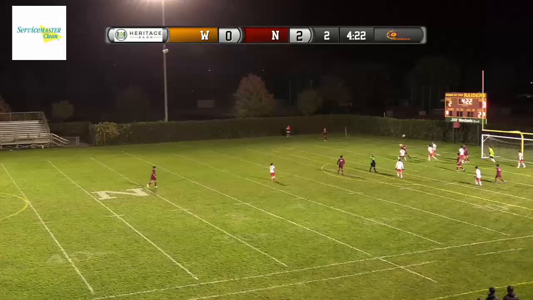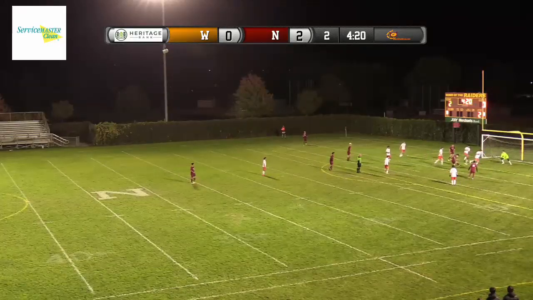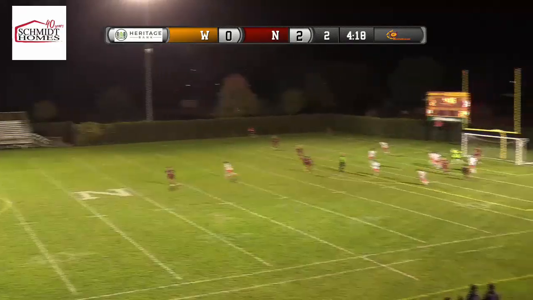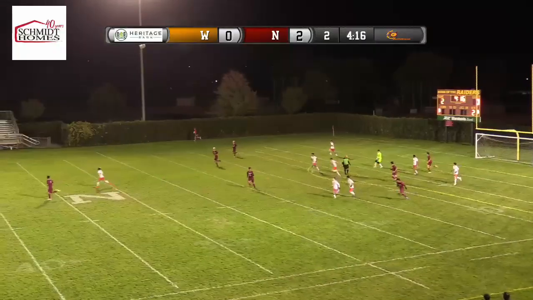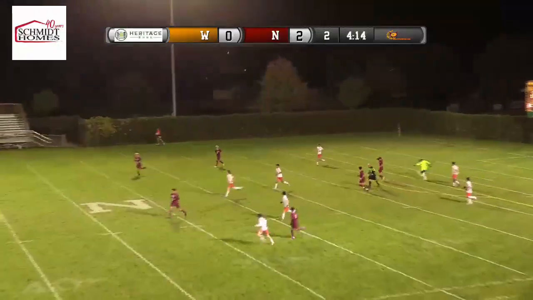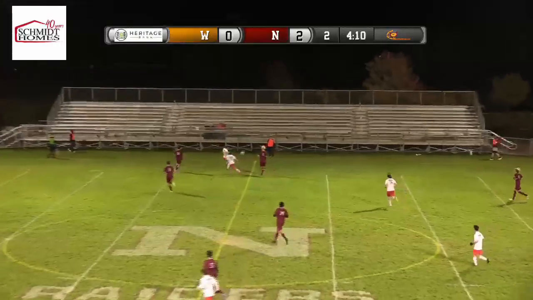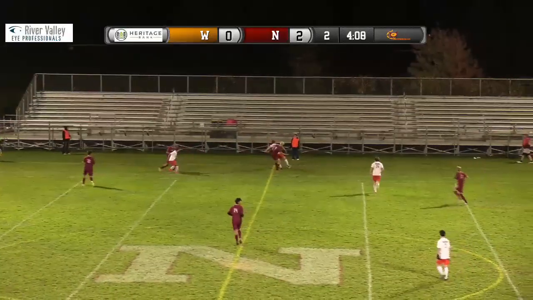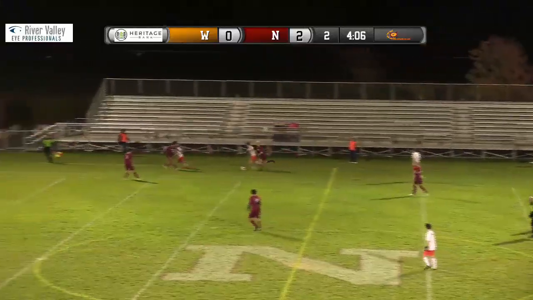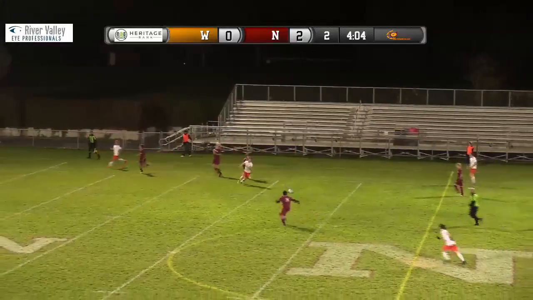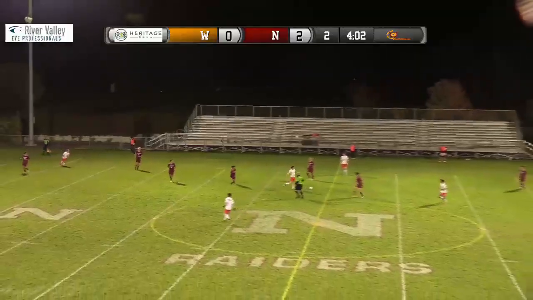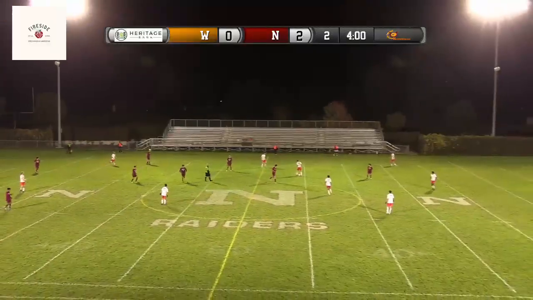Coming in, it's in the air. Pontow with a head on it. It's in the box. Manny Ramirez to the hands of the Windhawk goalkeeper. Great shot by Ramirez, that one just falling right to the hands of the goalkeeper. Tough break for the Raiders as they could have taken a 3-goal lead and probably ended the game with that one.